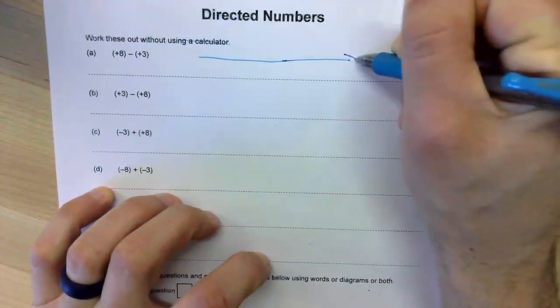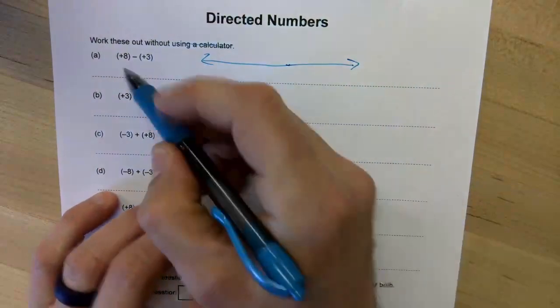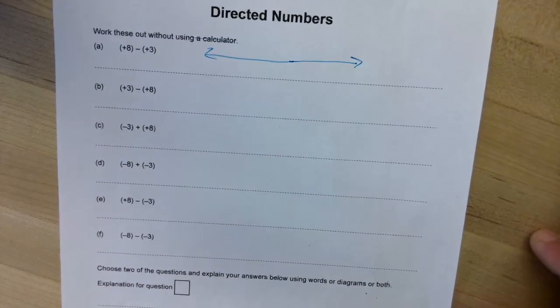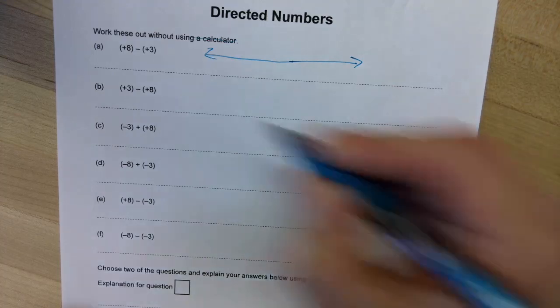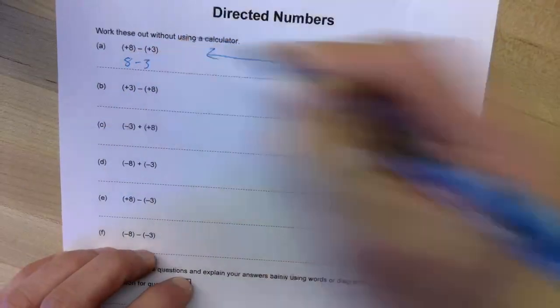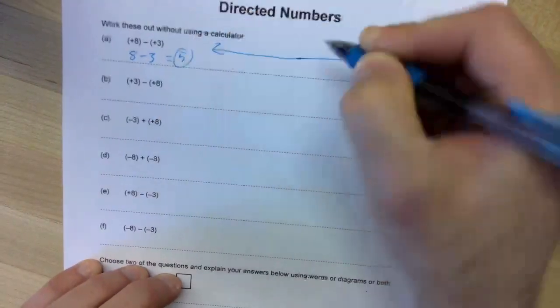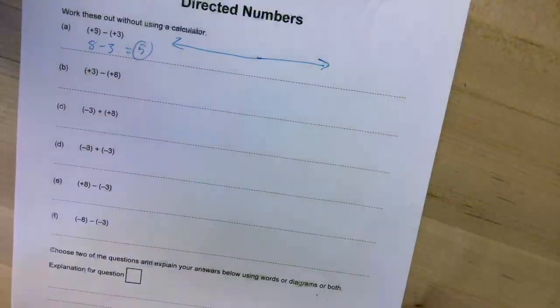I want to just do that one on this first one here. So these plus signs, do they matter? I mean, yes and no. You're shaking your head because how can you rewrite it? What can you do if they really don't matter? Just do 8 minus 3. Good. 8 minus 3. That's easy enough. That's going to be 5. I'm going to save a number line for the next one.